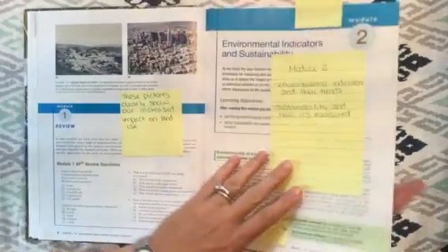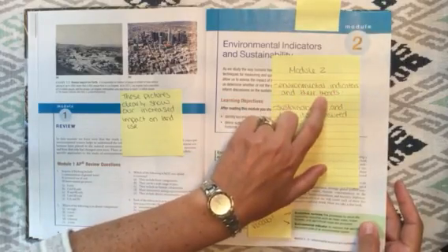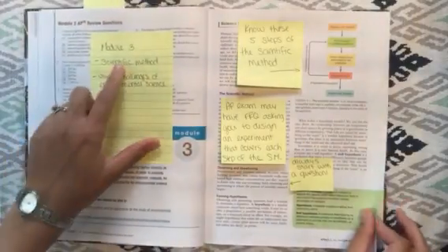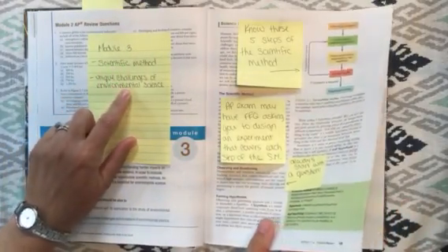All right, did we cover everything in this module? Environmental indicators, sorry, that's the second one. The scientific method and unique challenges of environmental science.